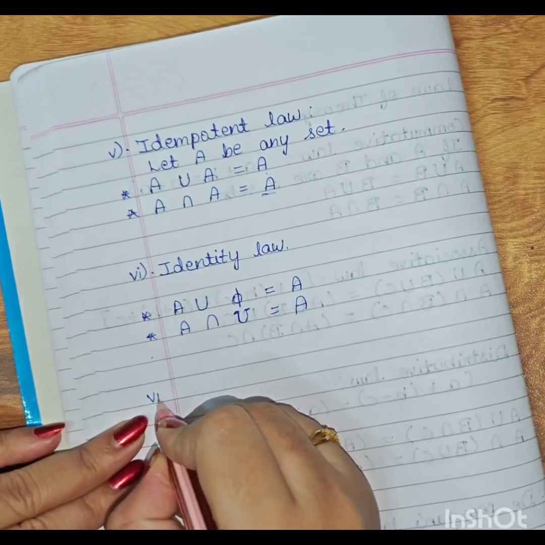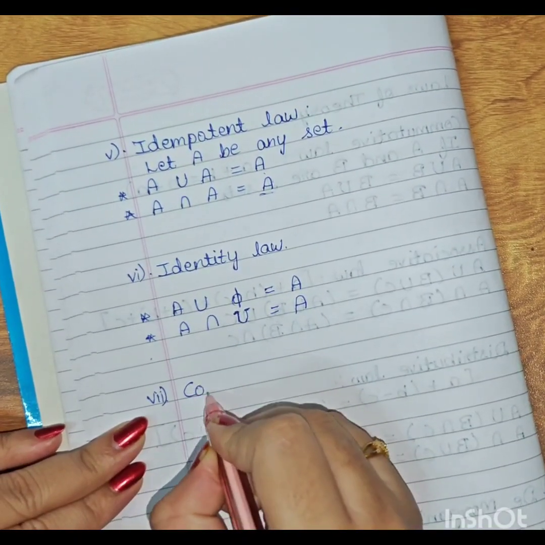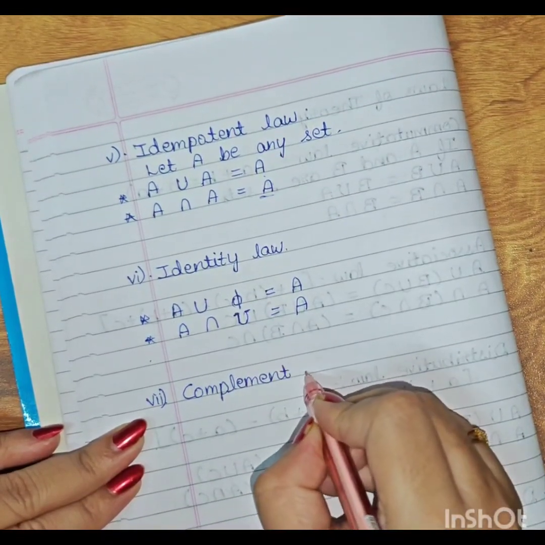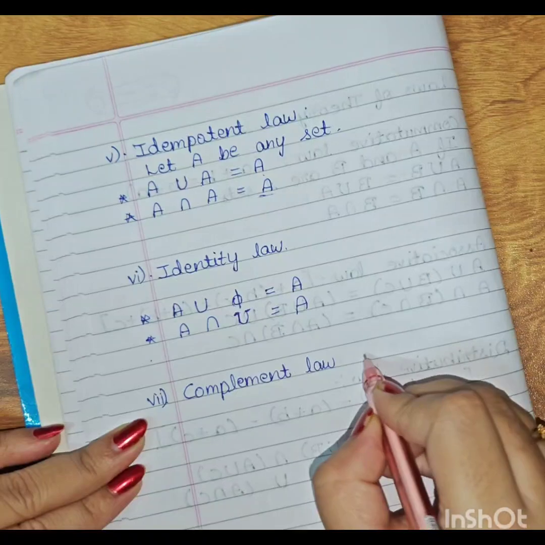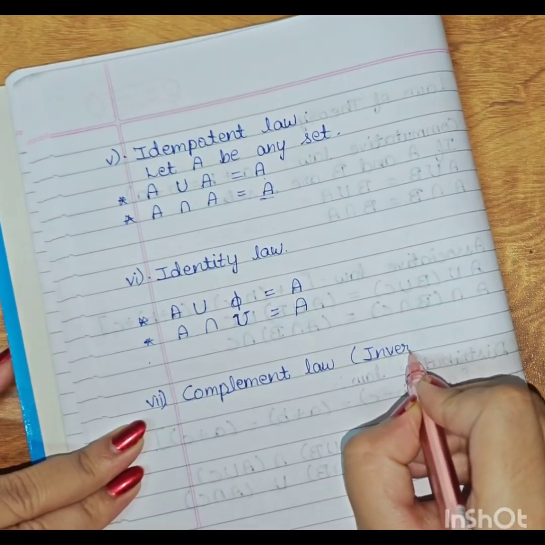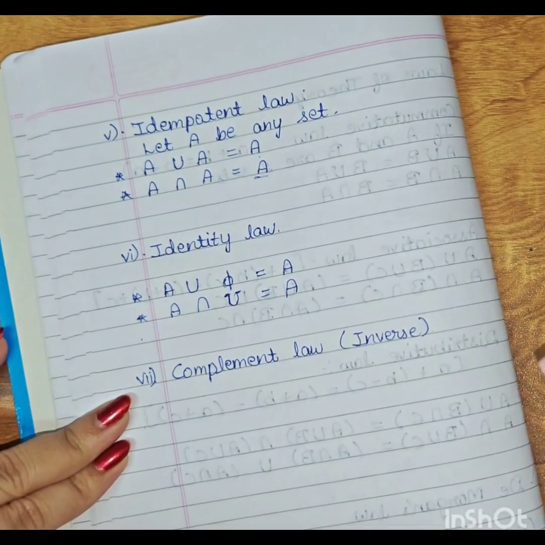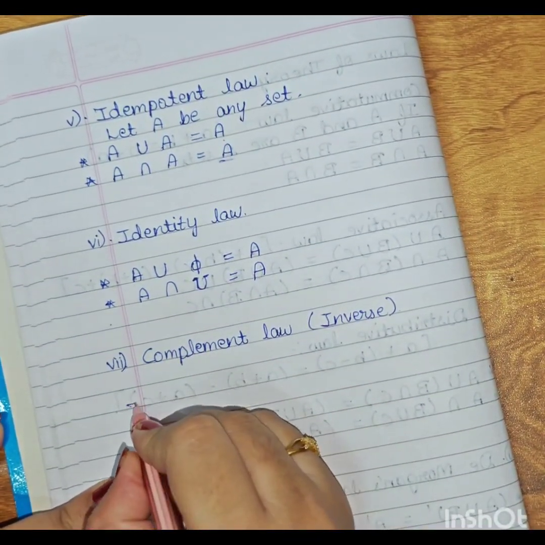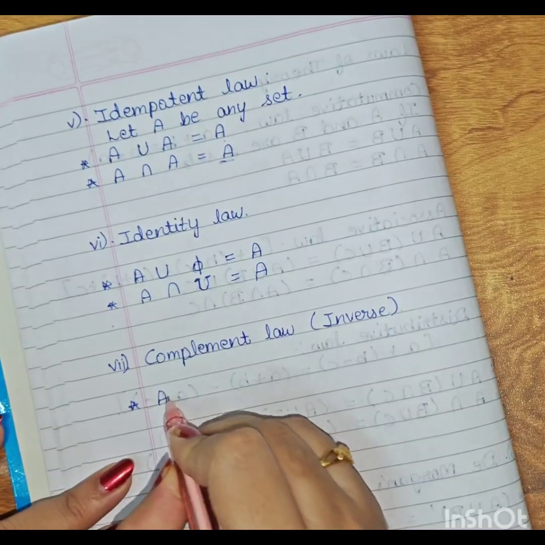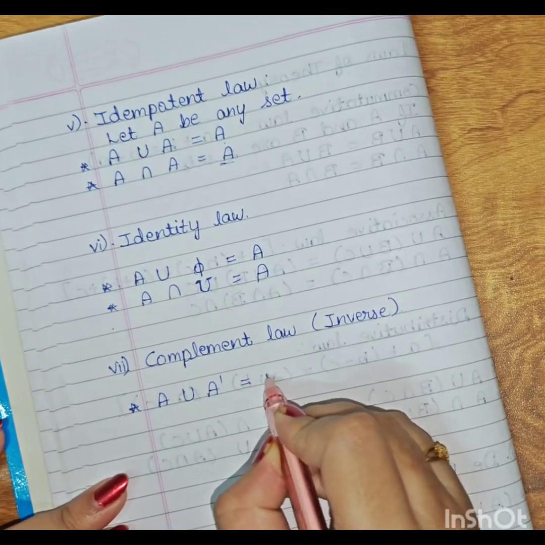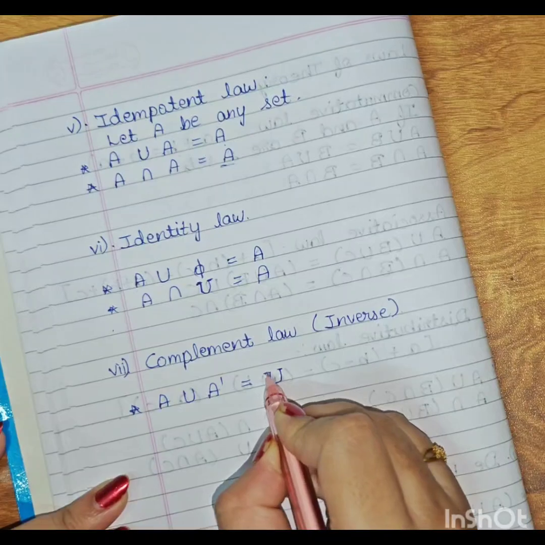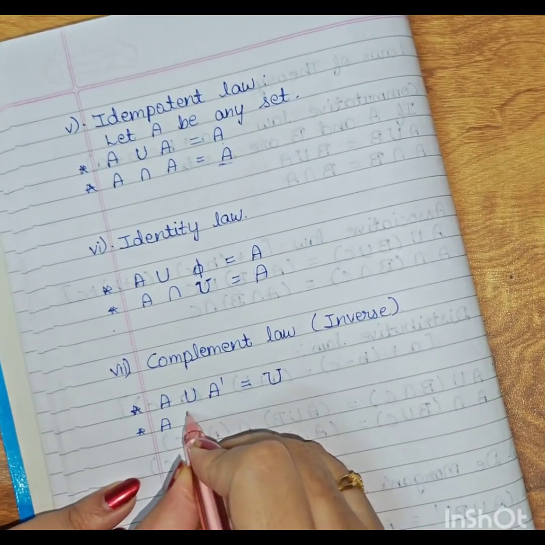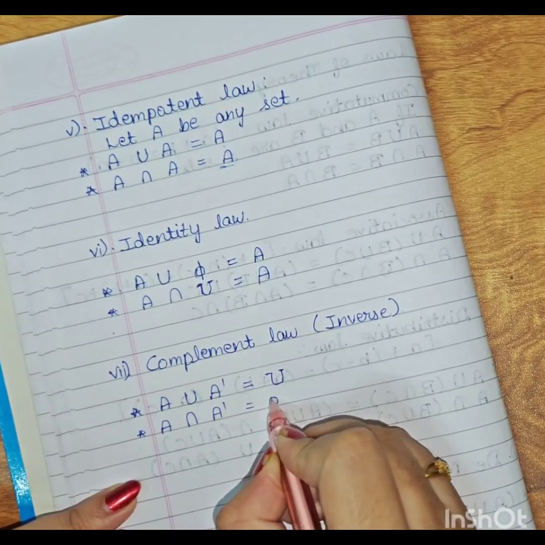Next, let's go for the seventh type of law, which is complement law, also called inverse law. Even in this law, you'll be having only one A. So A union A dash equals universal set, or A intersection A dash equals null set.